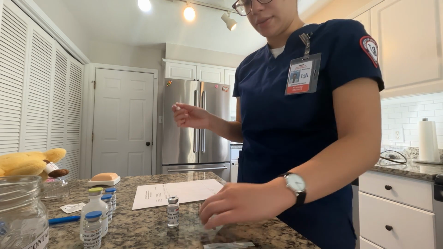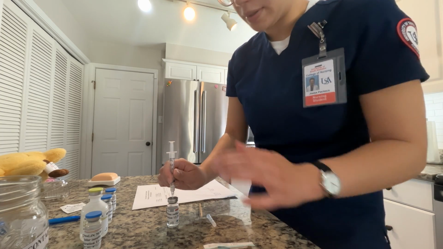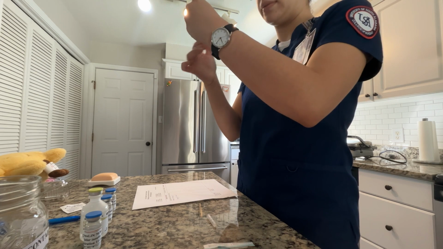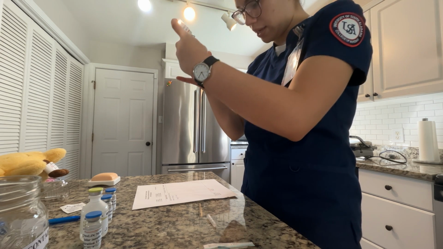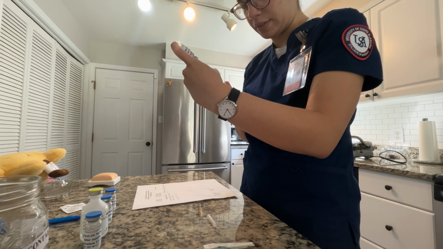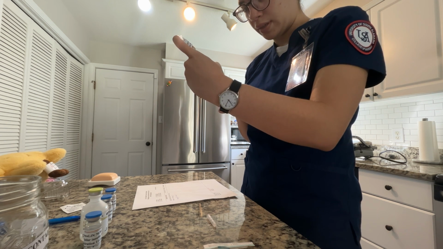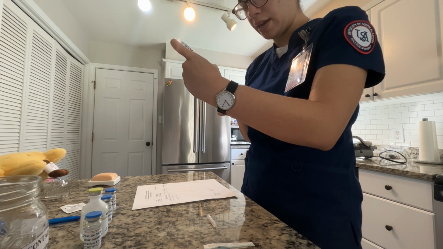So now I'm going to put this right here, and then I'm going to push that air into my vial, and I'm going to draw again 0.5 milliliters. I want to make sure I don't have any air bubbles.